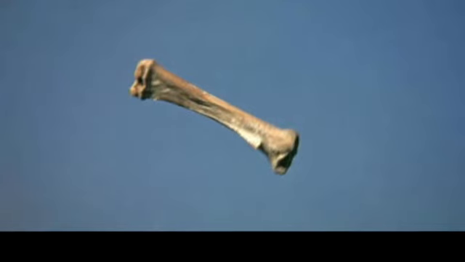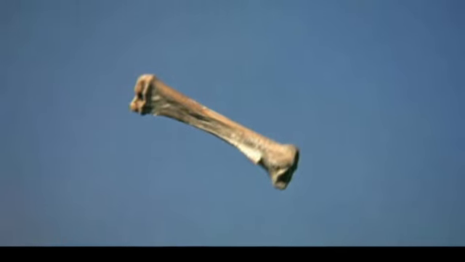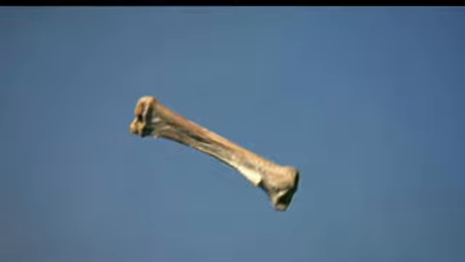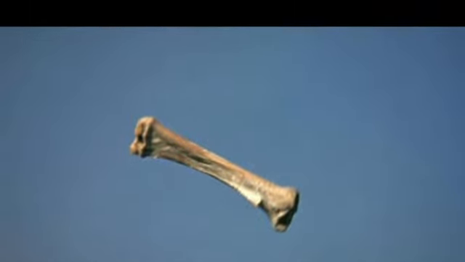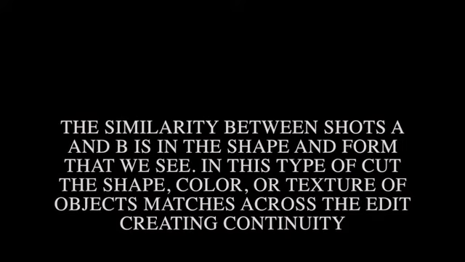One of the most famous scenes in the film 2001: A Space Odyssey is the scene called Dawn of Man, which is mainly due to the transition of 1,000 years by the simple throw of a bone. This is an example of a match cut, which Looking at Movies explains as the similarity between shots A and B is the shape in which the form we see. In this type of cut, shape, color, or texture of objects matches across the edit, creating continuity. This famous transition was not originally written, though.